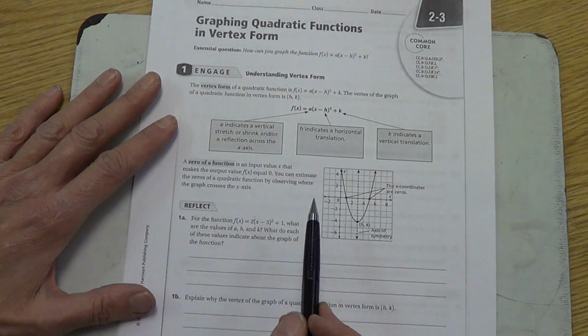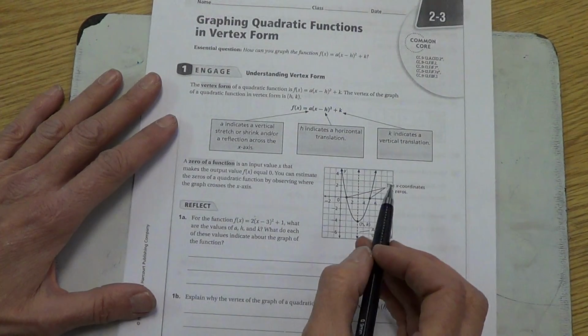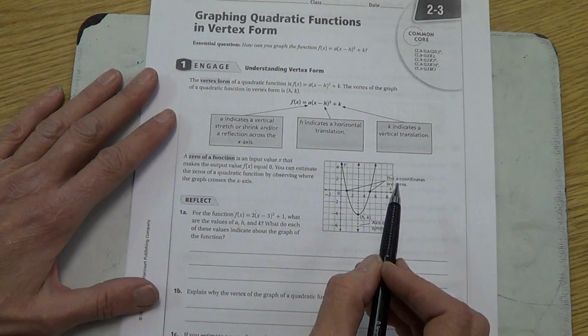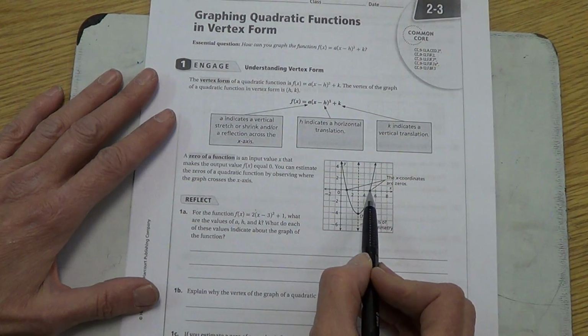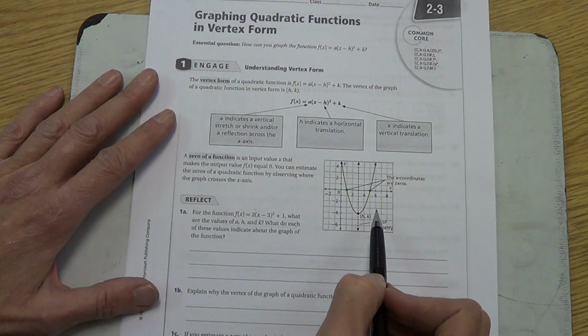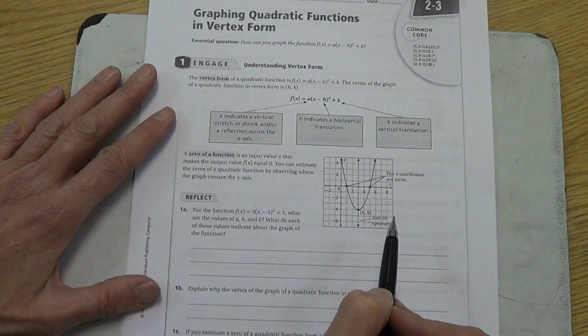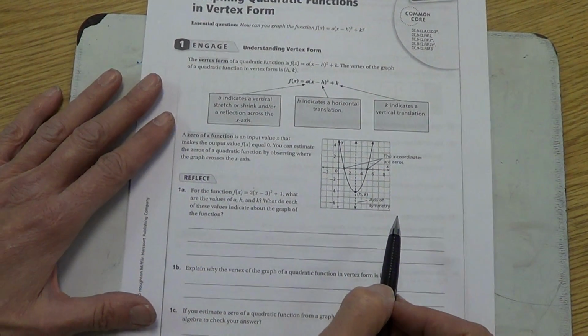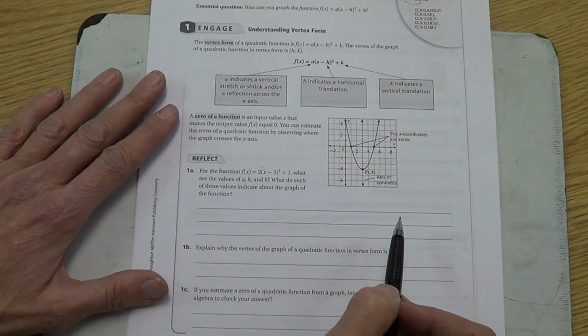A zero of a function is an input value x that makes the f of x become 0 on the graph. They're spotted right there where they cross the x-axis. Those are the zeros of the function. Really important, so we want to always make sure and look at the zeros.